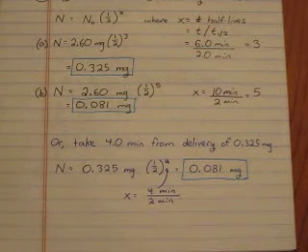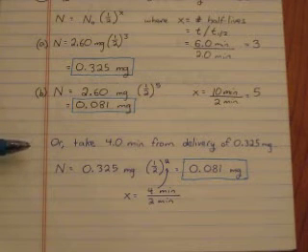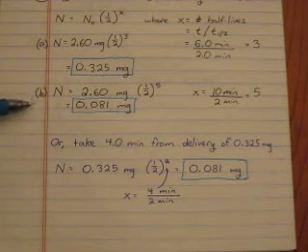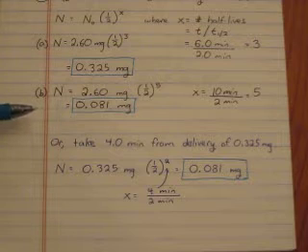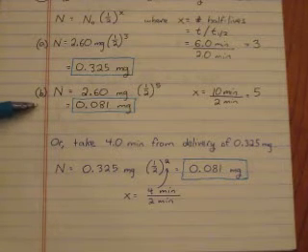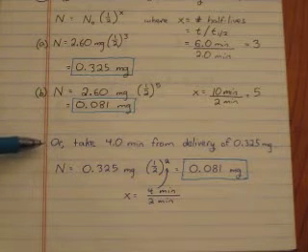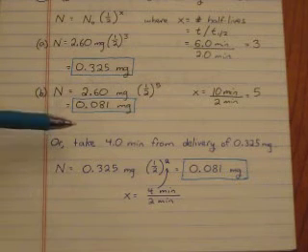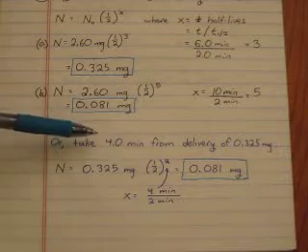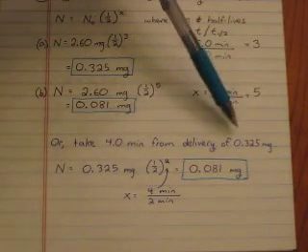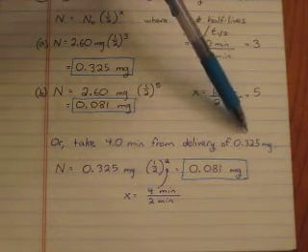Now, here in the blue ink, I've done an alternate solution. When I did part B here, I started with the time when it was first produced, 10 minutes ago. We could take it from the end of part A and say it's been 4 minutes since it was delivered, and when it was delivered it was 0.325 milligrams.